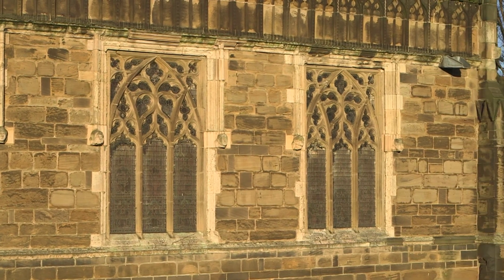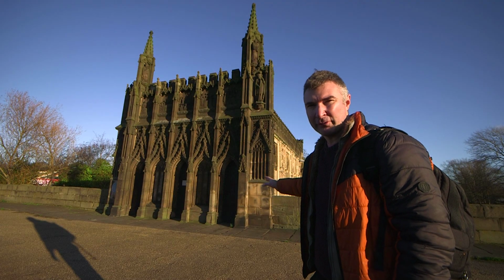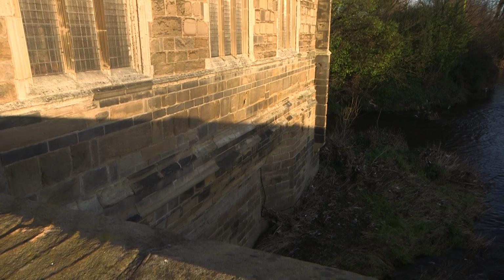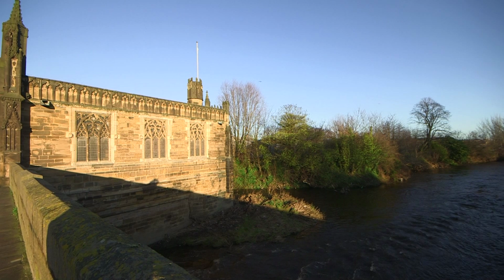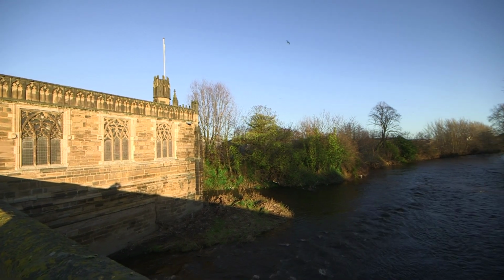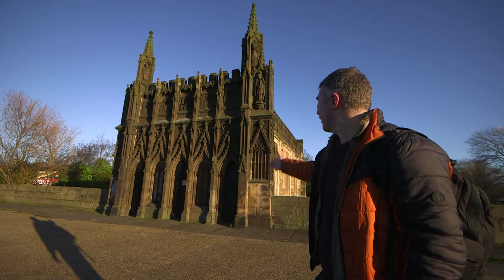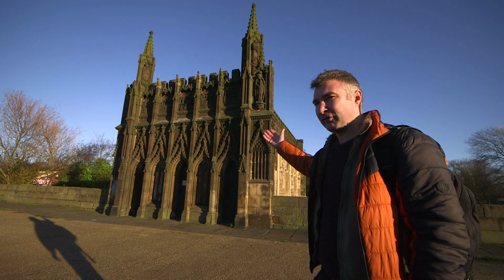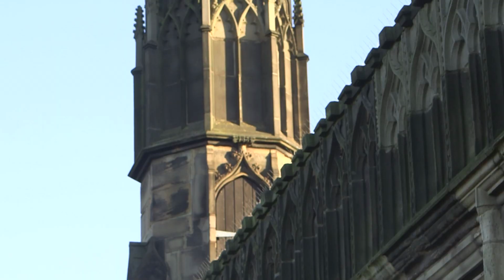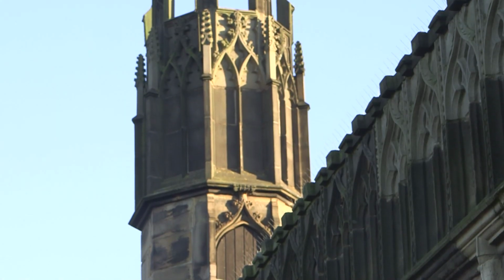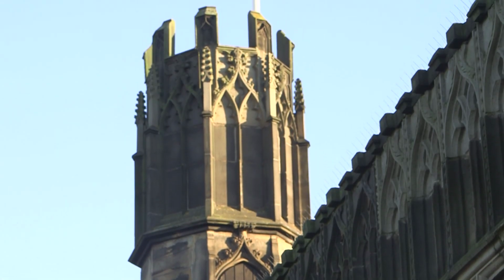You can see the lower course is that original sandstone, and that forms the vestry and the sacristy of the chapel, where they will prepare for services above and where they will keep their vestments and altar cloths. The upper part of the chapel has actually been restored later. You can also see on the opposite side there's an octagonal tower, which is the original bell tower for the chapel.